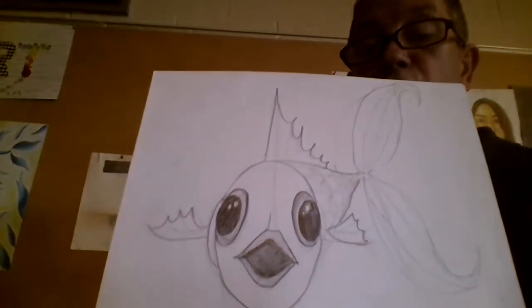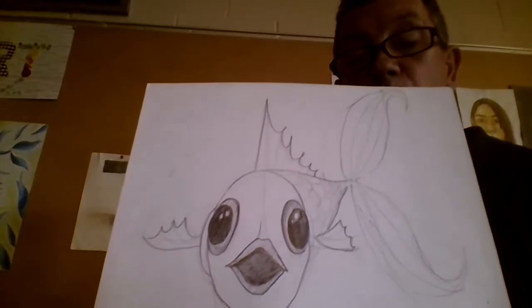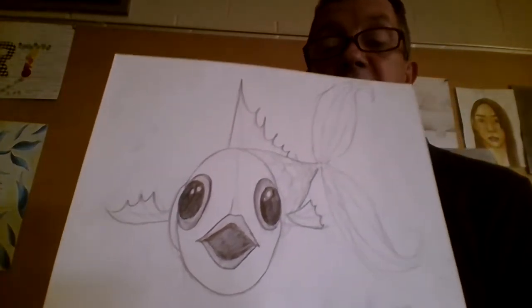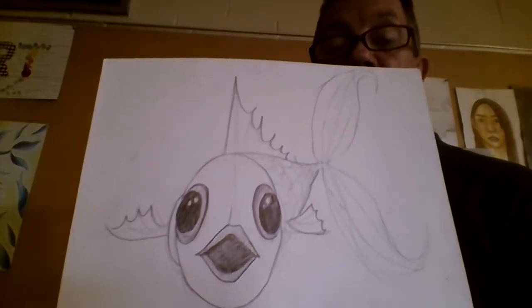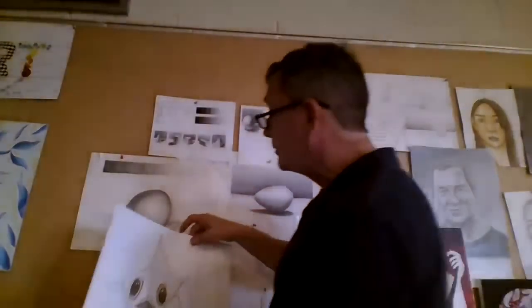But again, the goal is to create space, not the fish. The fish is just our tool in order to create a project that will allow us to develop our skills in using graphite to develop space within a drawing or a picture plane. But that's what you can be doing at home.